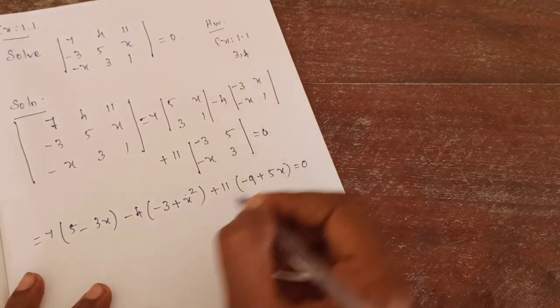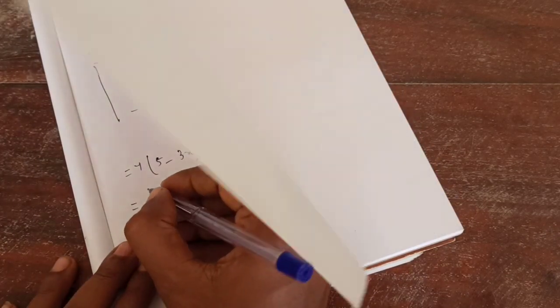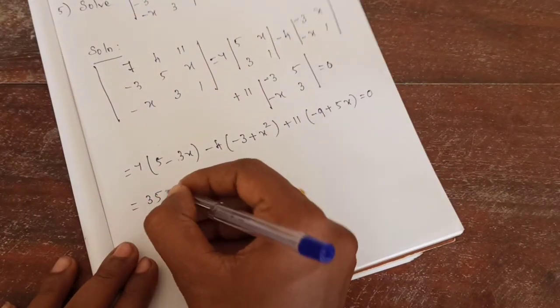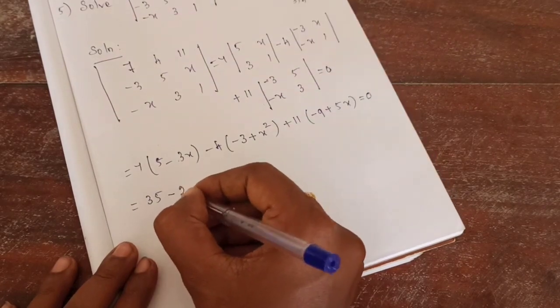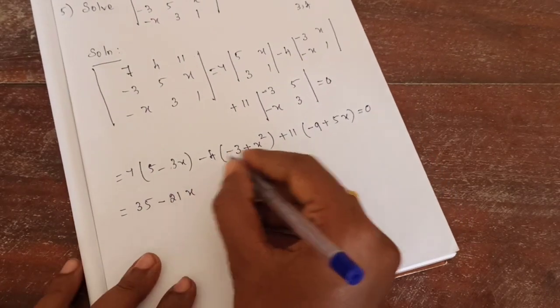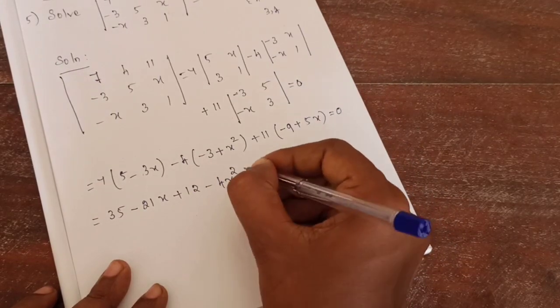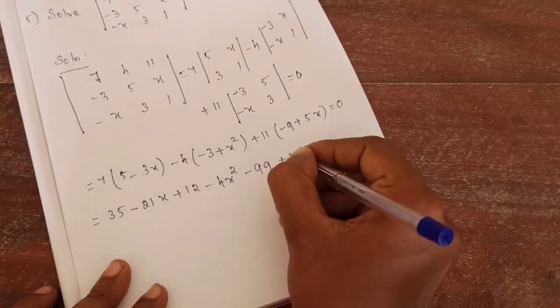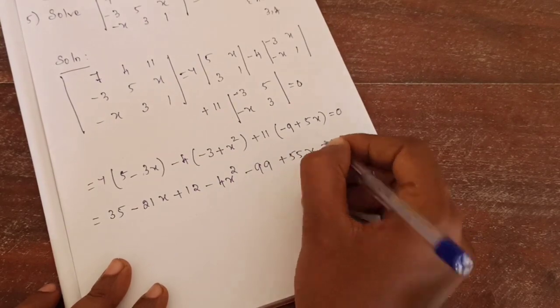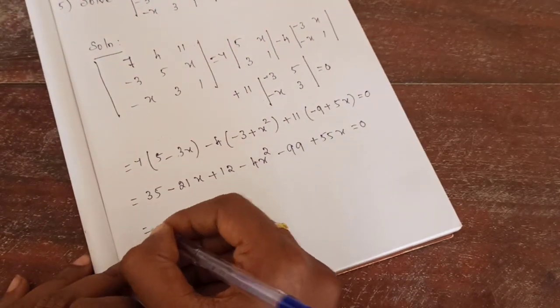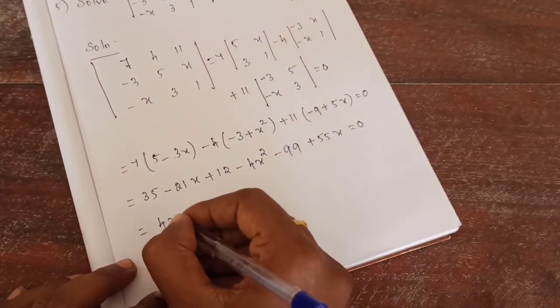Okay, is equal to 0. That is equal to 7 into 5 means 35, minus 7 into 3 means 21x, then minus into minus plus 12, then minus 4x square, then minus 99 plus 55x is equal to 0. I multiplied it. Okay, now you collect all the like terms, 4x square.